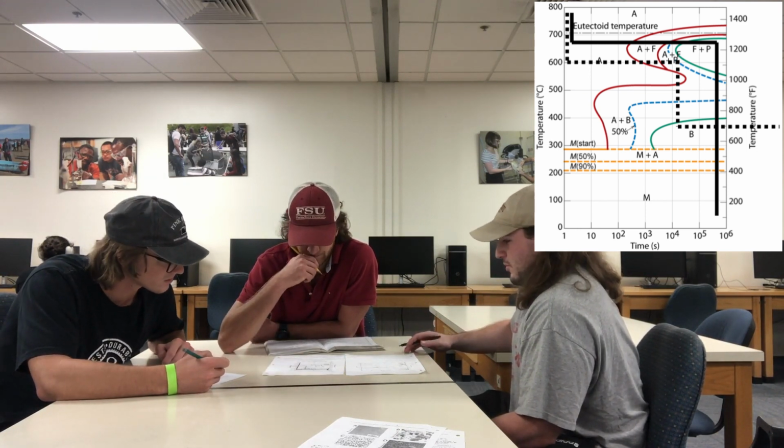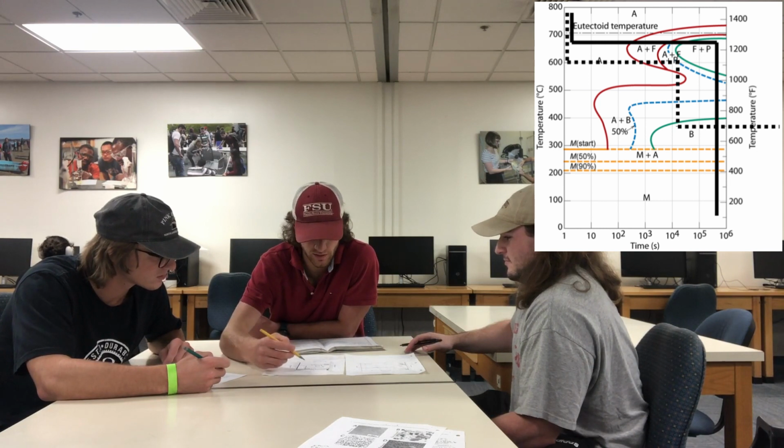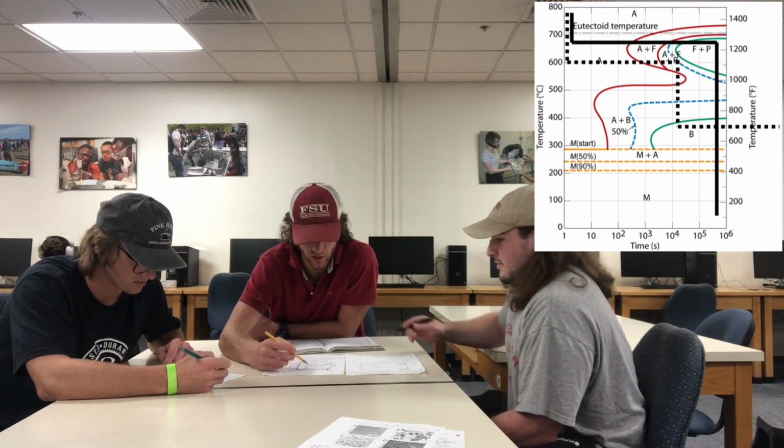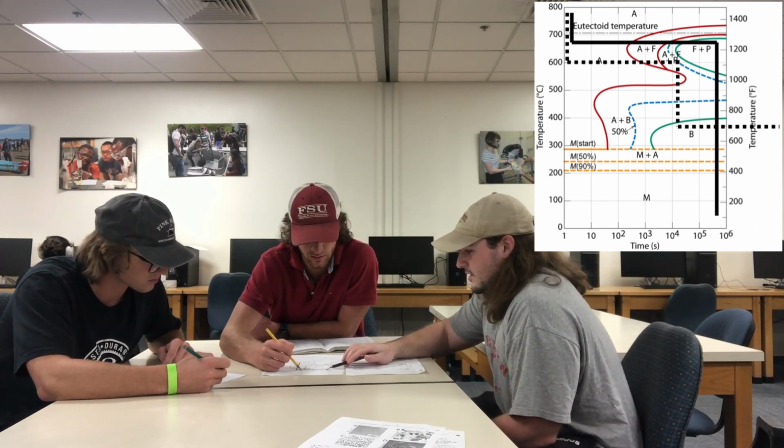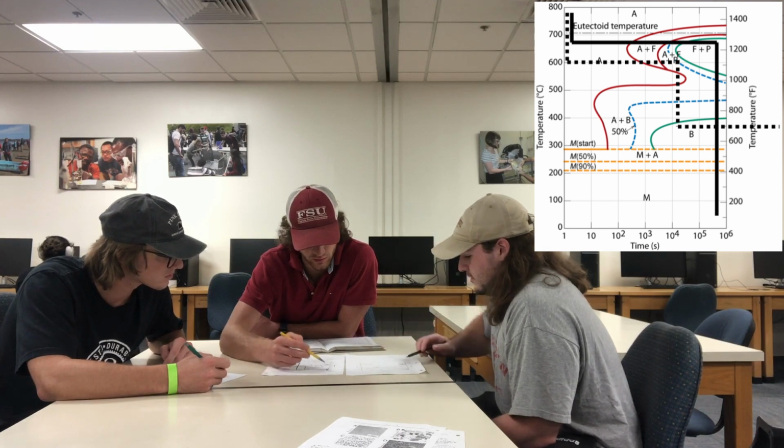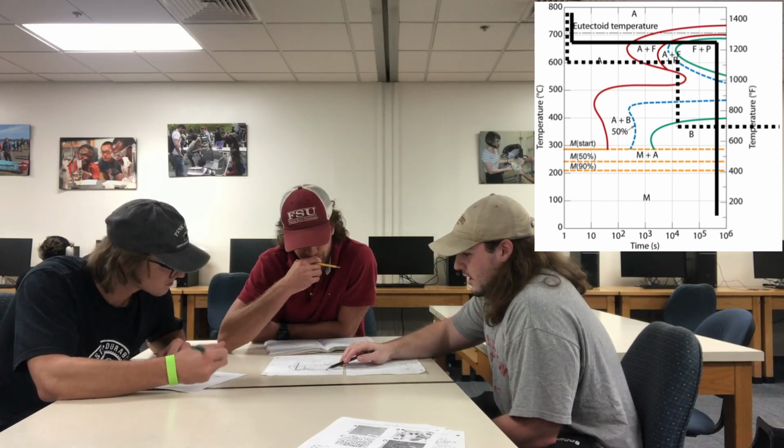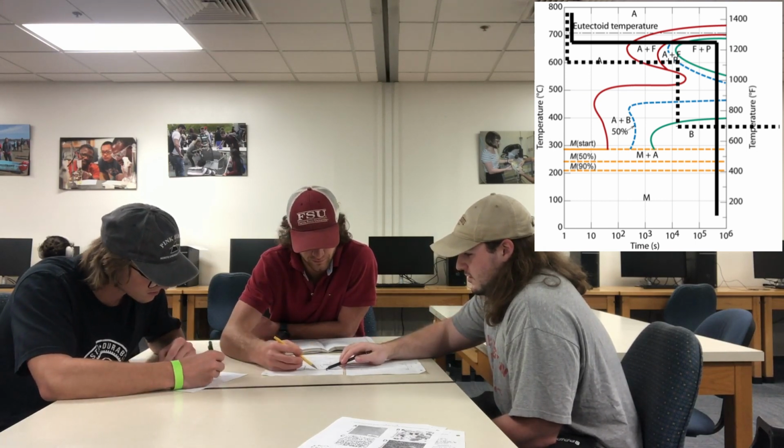Okay, so with that. But how do we know we have ferrite before the cooling point? Oh, this line? This line is the point. Which one? The dotted or the solid? This dotted line is the eutectoid temperature, correlated with this temperature here.